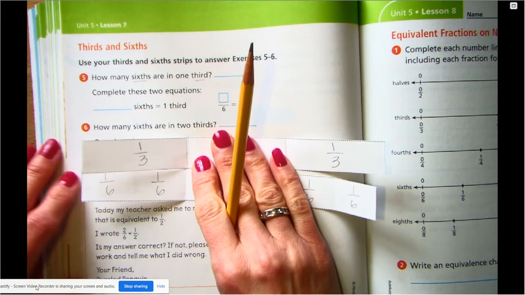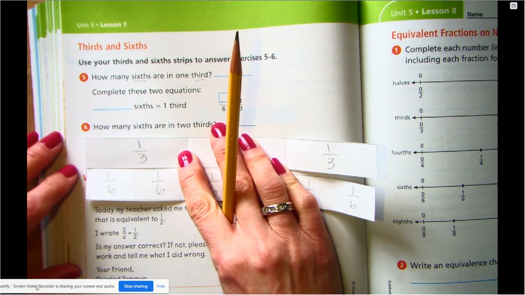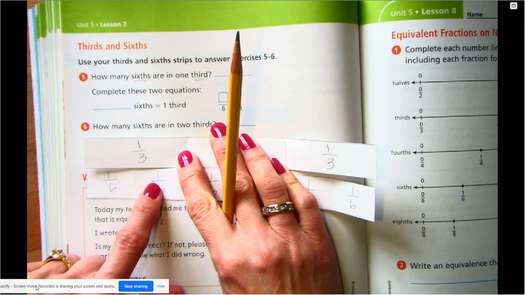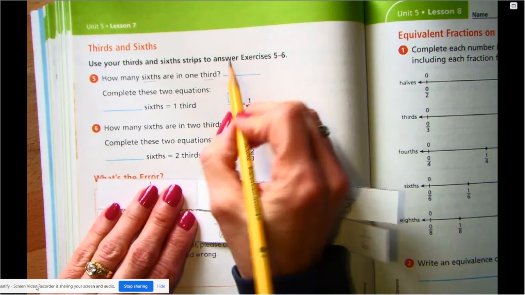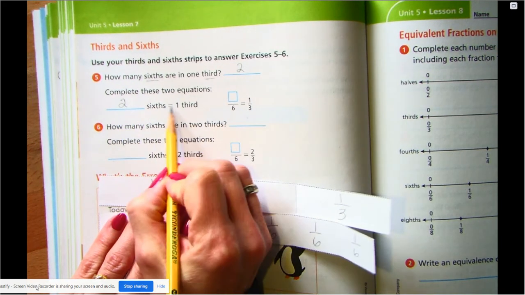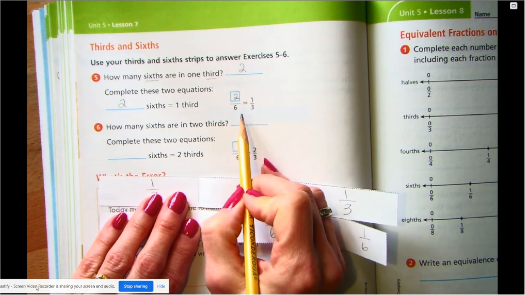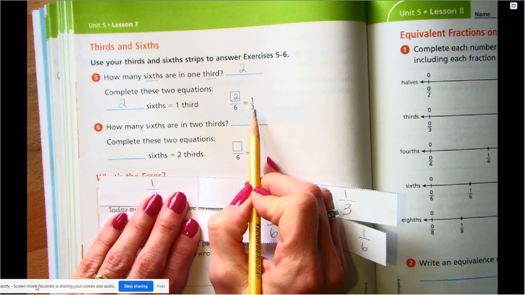Okay, so compare those two. How many sixths equal 1/3? You can see right there, there's 2 of them. So 2 sixths equal 1/3, which is the same as writing it 2 sixths equals 1/3.